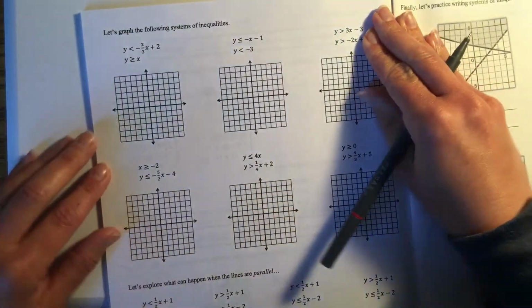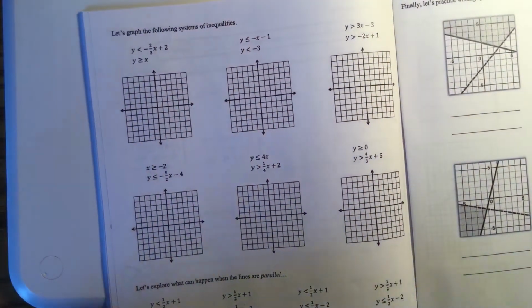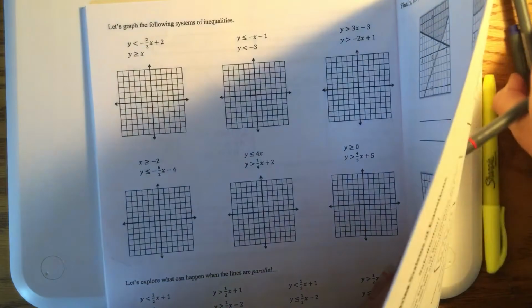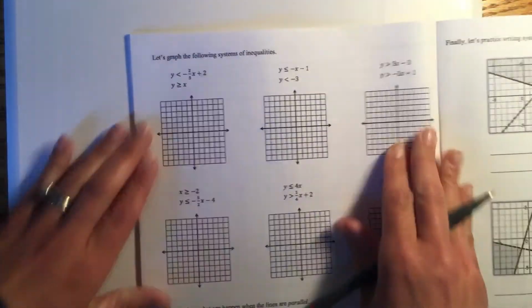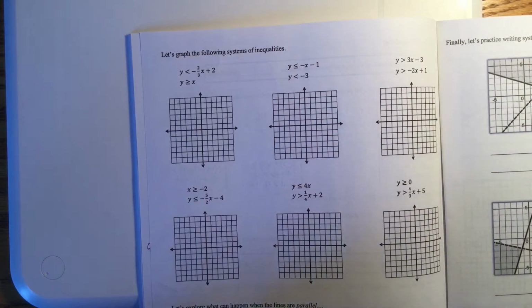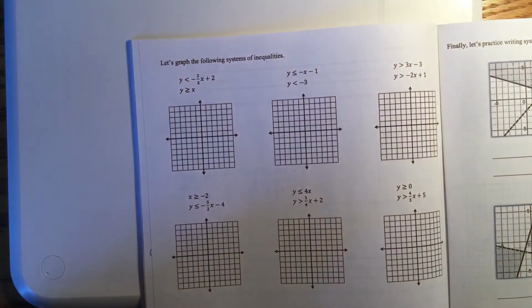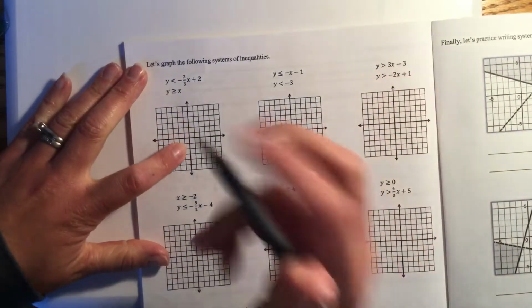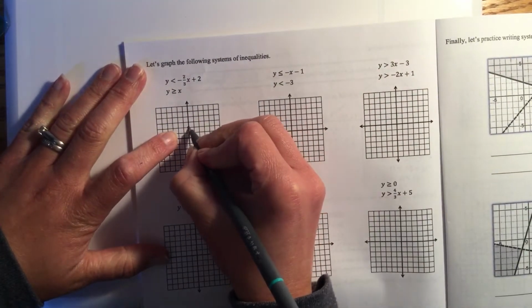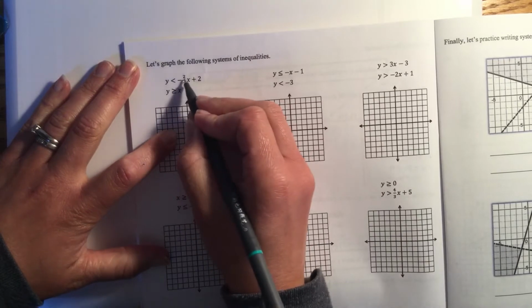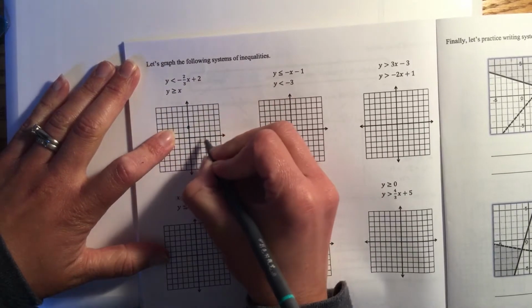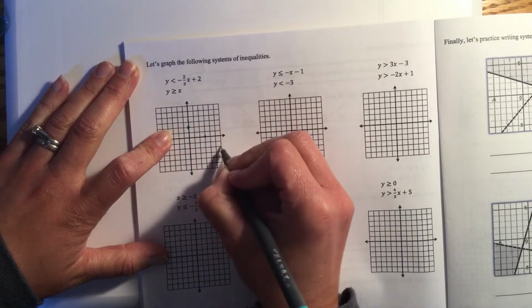Okay, so now we're going to do some practicing, and we're just going to graph both lines just like I did in that first example, and we're going to find the shaded region. So my first one, my line is +2. I always love doing these for some reason. I think because I like graphing. -2/3, so down 2/3, down 2/3.